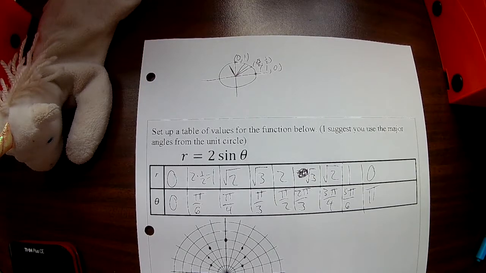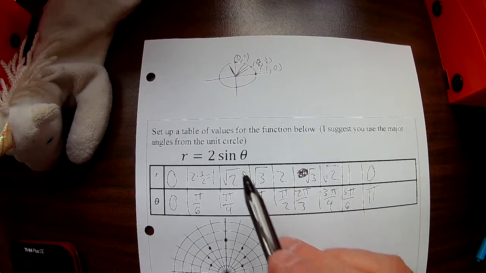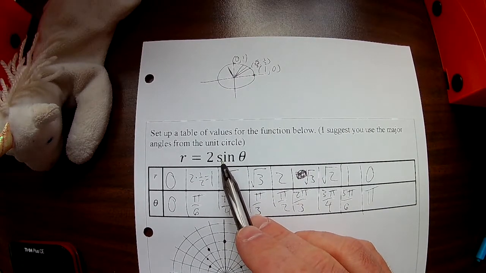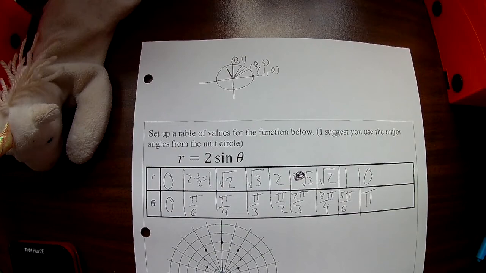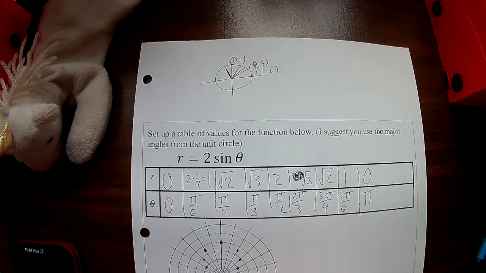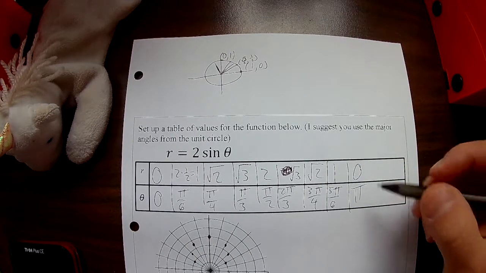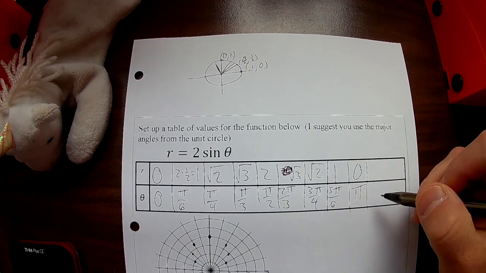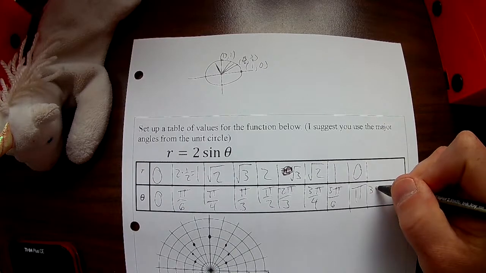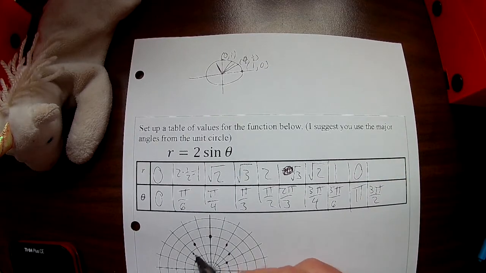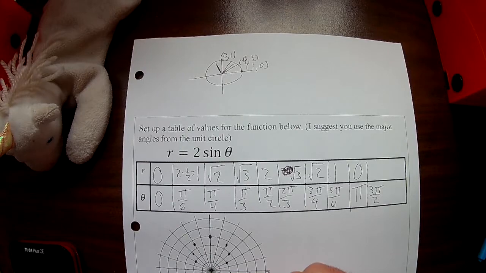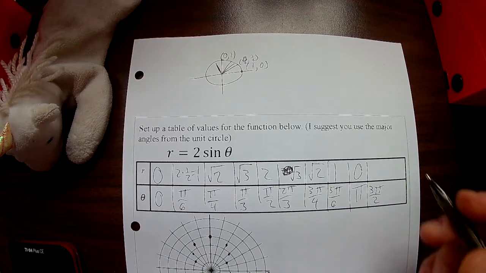My thought process on this one is, since we're talking about sine, we are talking about a periodic function, and we remember that sine has a period of 2 pi. I don't feel like going as in depth with these points right here, so I'm just going to make up major points here, like maybe 3 pi over 2. I'm thinking it looks similar to this, but now I just want to figure out what radius I'm at down here so I can start filling it in.